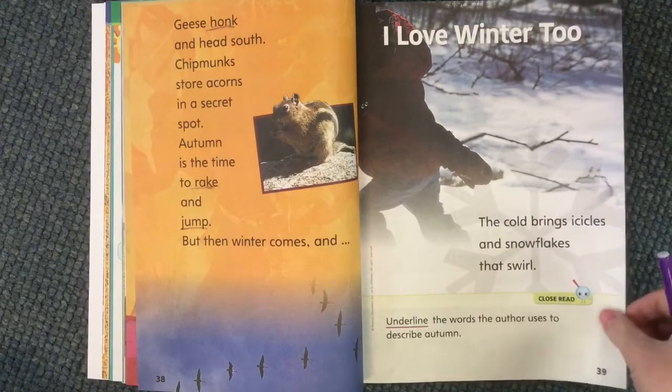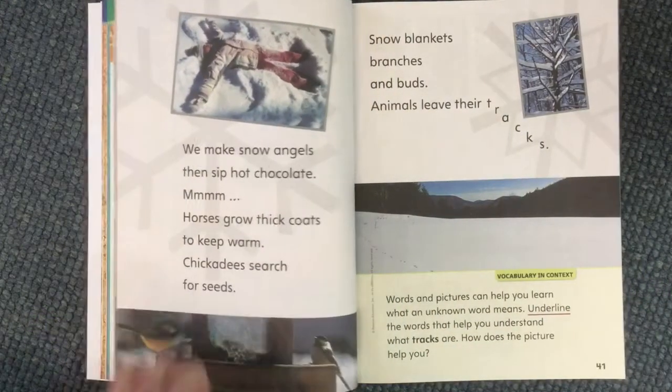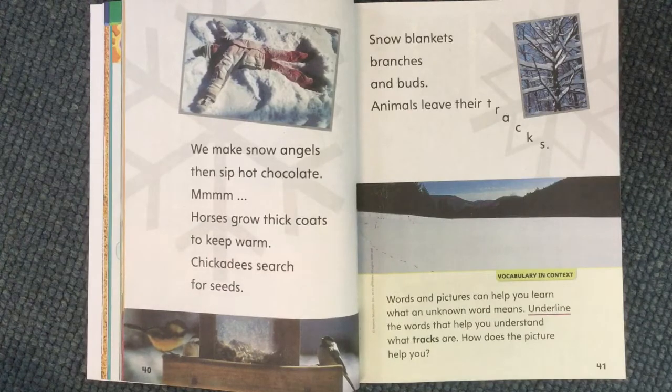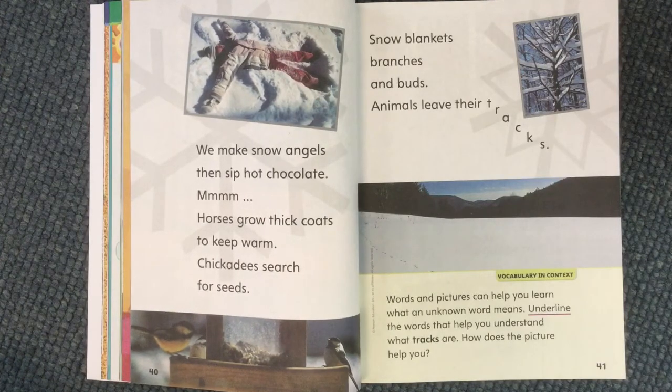Let's turn the page and learn more about winter. We make snow angels, then sip hot chocolate. Horses grow thick coats to keep warm. Chickadees search for seeds. Snow blankets, branches, and buds. Animals leave their tracks. Words and pictures can help you learn what an unknown word means.